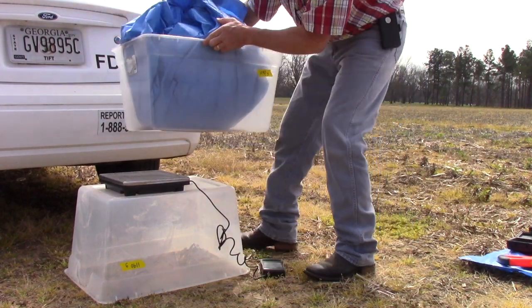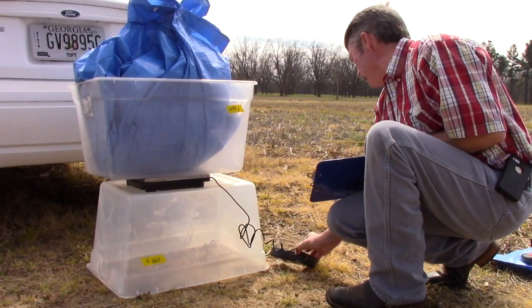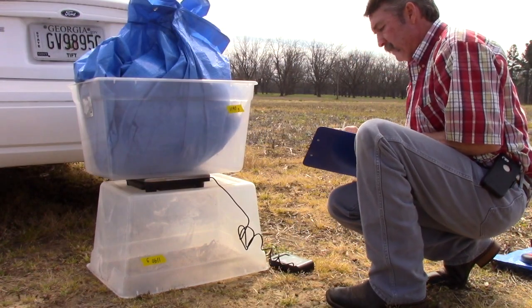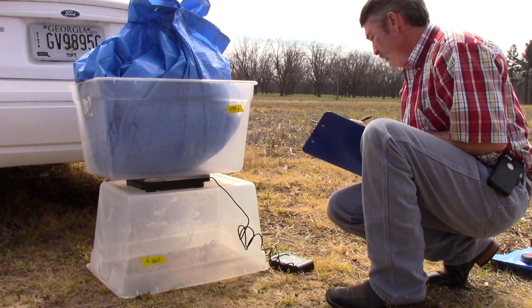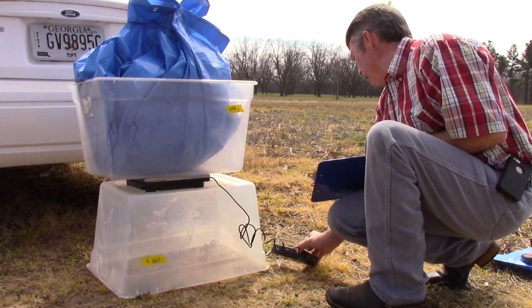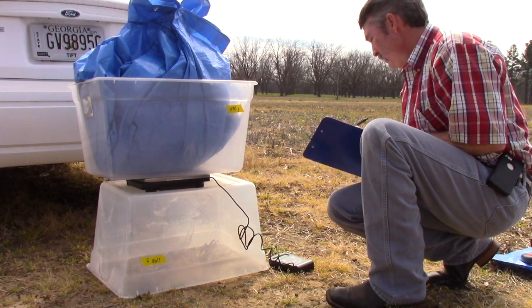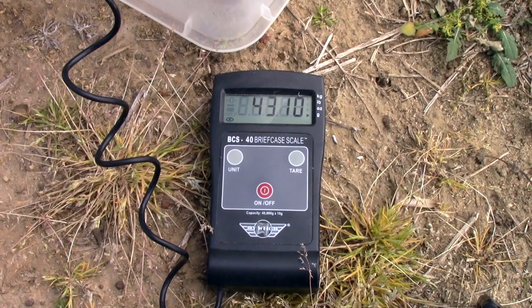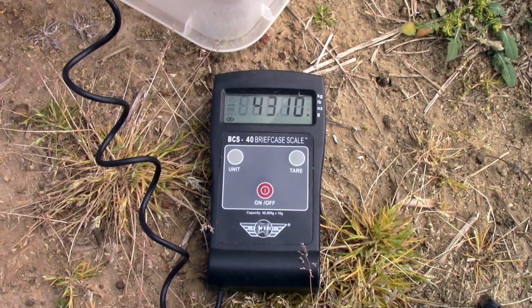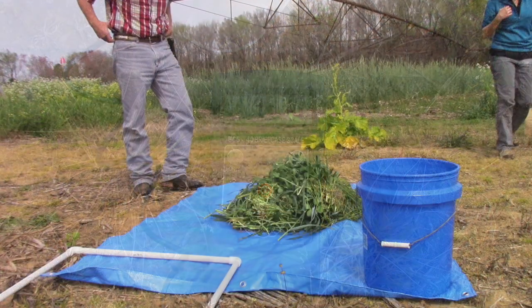Here we use the plastic container to hold the composite cover crop sample in the tarp. We put the tarp into the container to make it easier to handle. We will record both the tarp weight and the plastic container weight and subtract both from the total weight recorded of 4,310 grams, or 9.5 pounds.